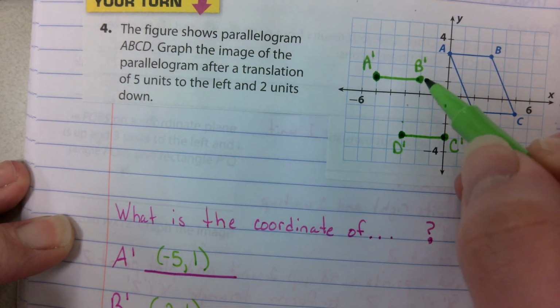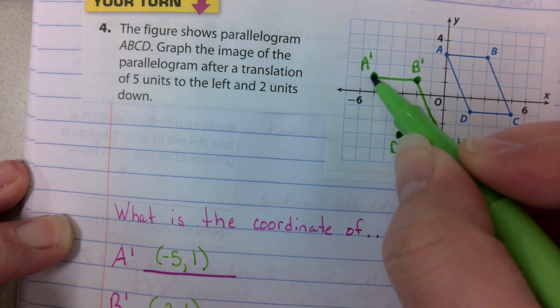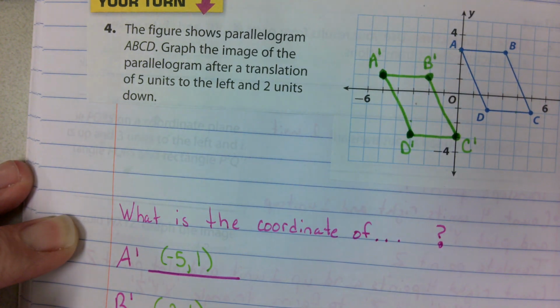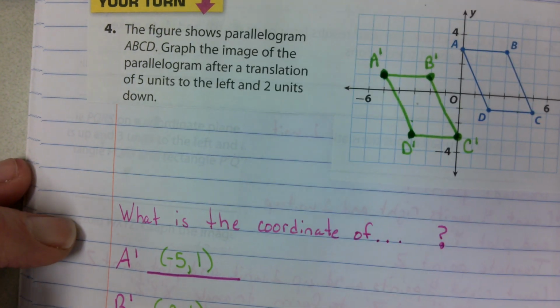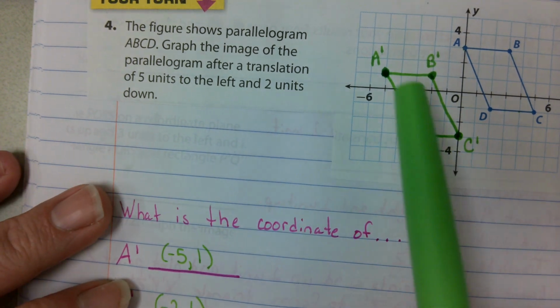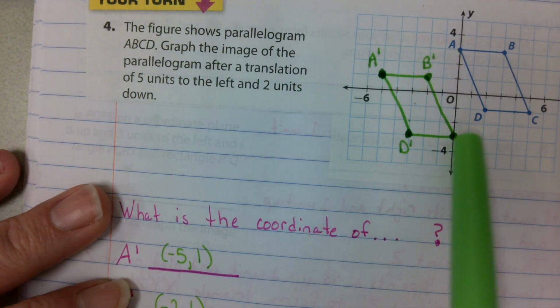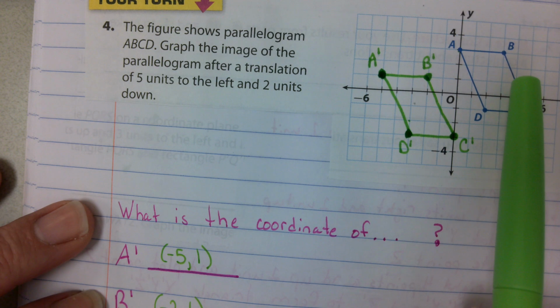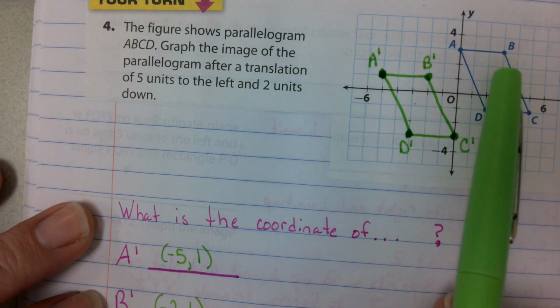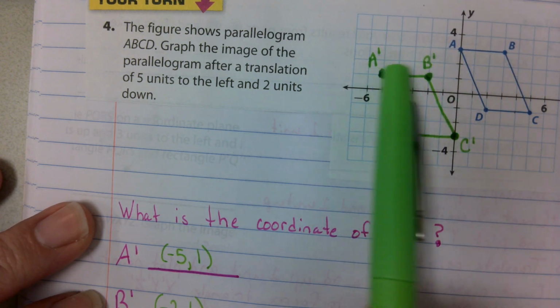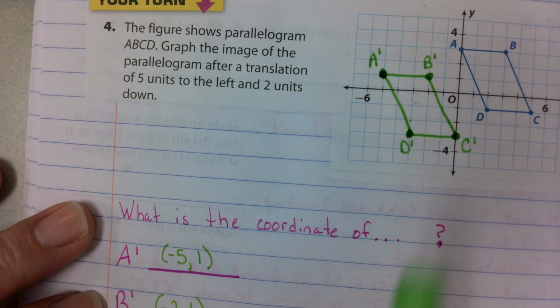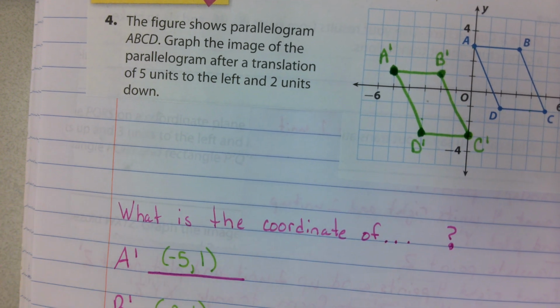And I want you to notice, my shape has not changed and it's the same size. The only thing that we've done is it's translated. We've got 5 left and down 2. It looks the same. That looks good.